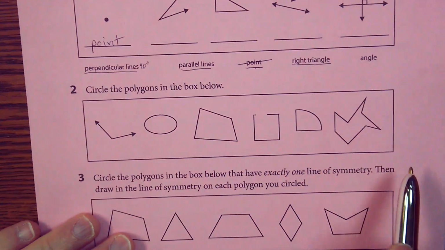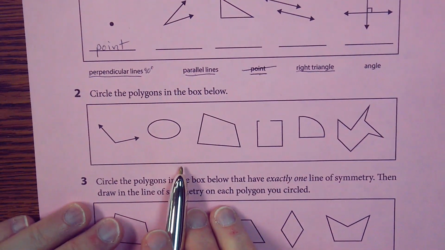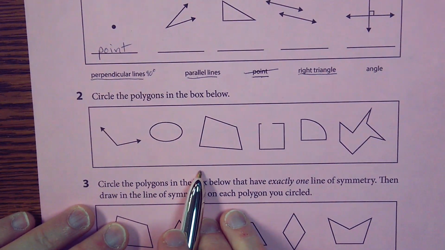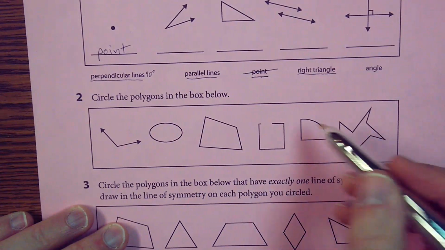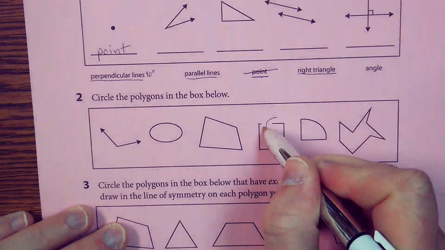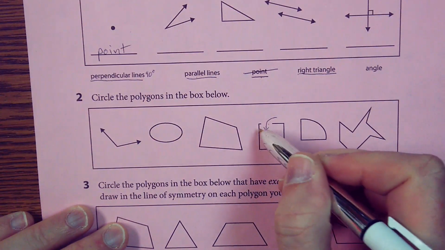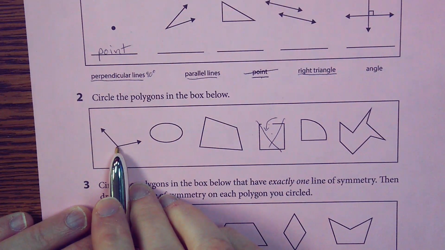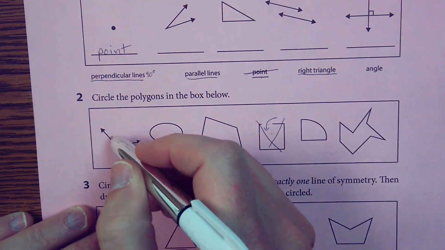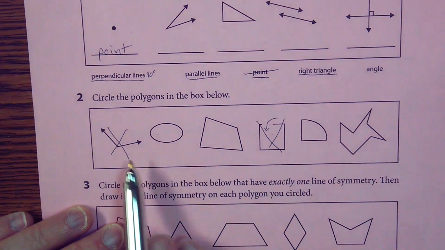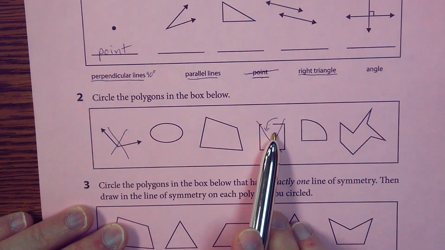Closed, right? That means if you were on the outside of the shape, you couldn't walk into it, if that makes sense. Like, for instance, this one here appears to not be closed. You could walk into that one, so I wouldn't choose that one. Oh, this is an angle. I wouldn't choose that one. Okay. And then at that point, we have figured out that these are just not closed shapes.